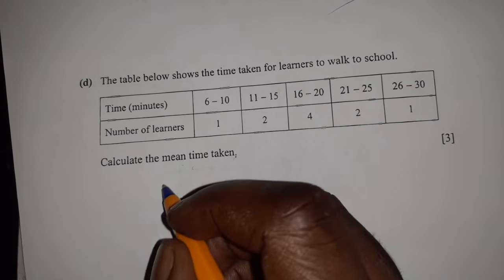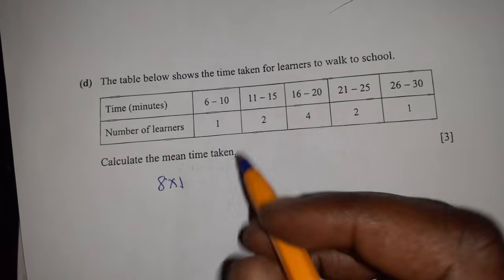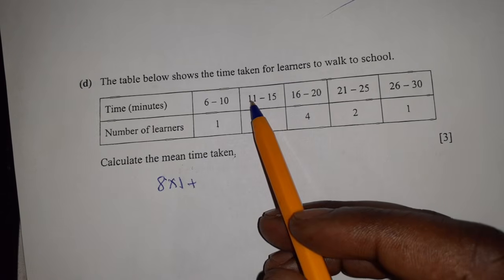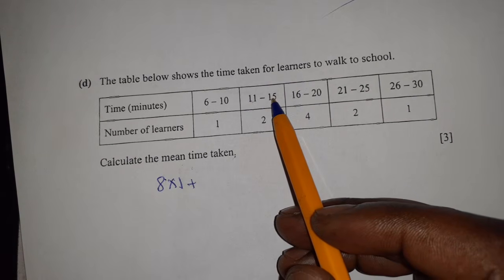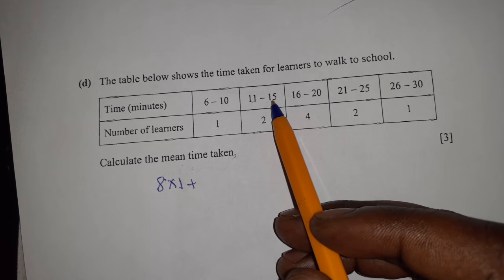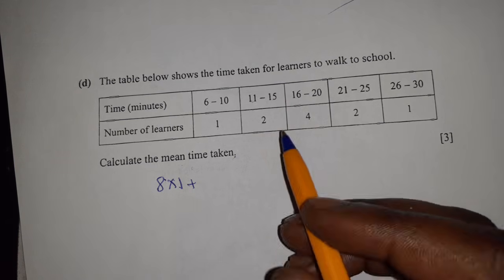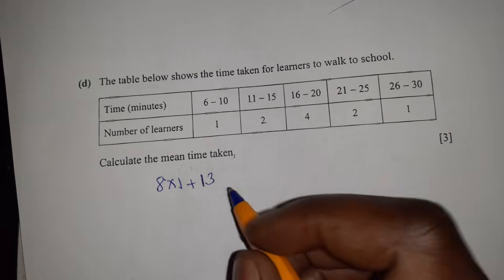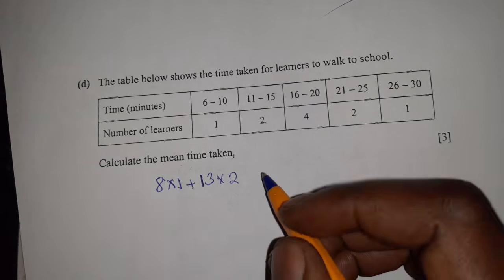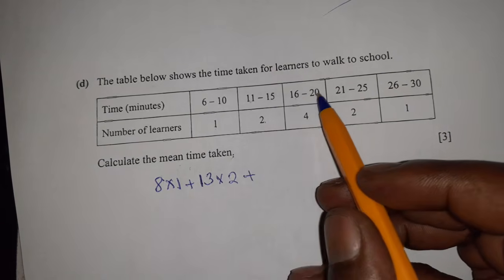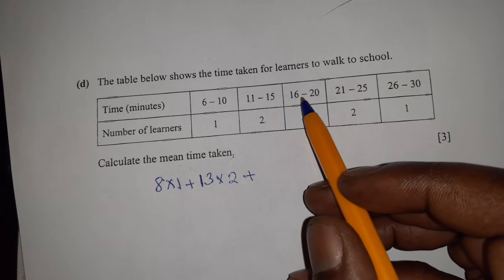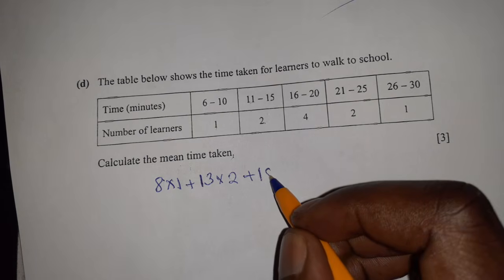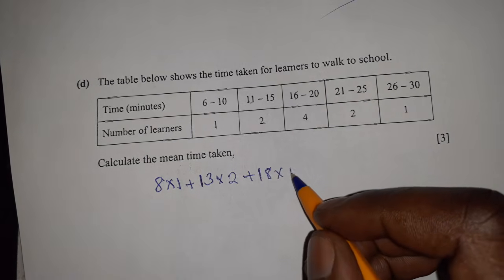So you get 8 multiplied by this one plus, you do the same here. 11 plus 15. What do you get? 26. 26 divided by 2. You're getting 13. 13 multiplied by the frequency, multiplied by 2. Plus, when you add these two, what do you get? You get 36. 36 divided by 2. You're getting 18 multiplied by 4.